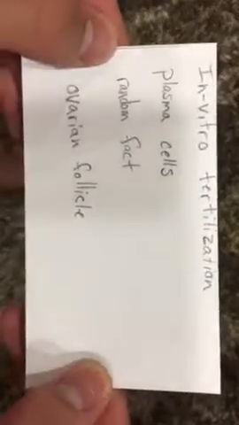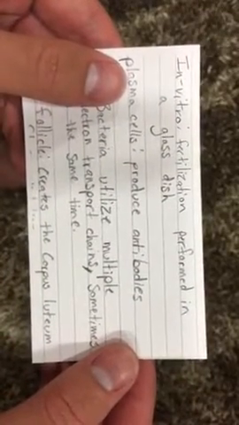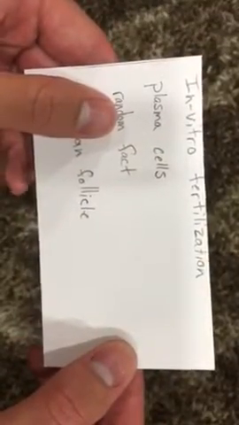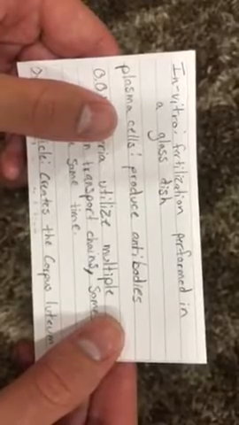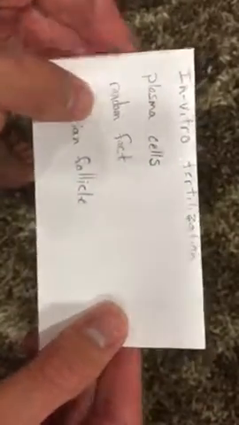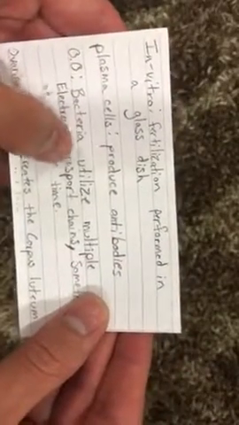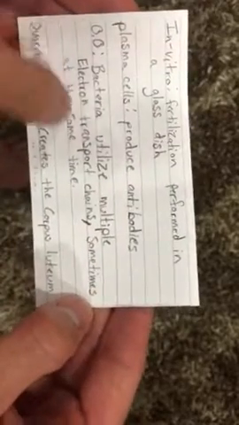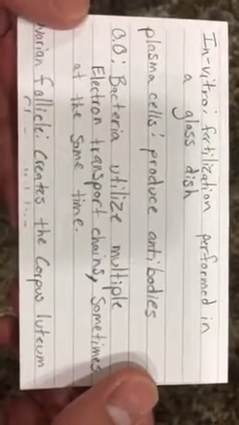In vitro fertilization. In vitro fertilization performed in a glass dish. Okay. Plasma cells produce antibodies. That's what plasma cells do. They produce antibodies. Random fact. Let's just learn here that bacteria utilize multiple electron transport chains, sometimes at the same time. That's neat. Ovarian follicle. Ovarian follicle creates the corpus luteum. Okay.